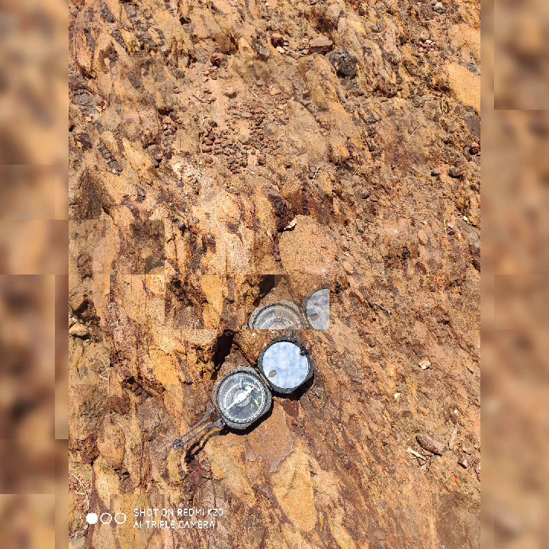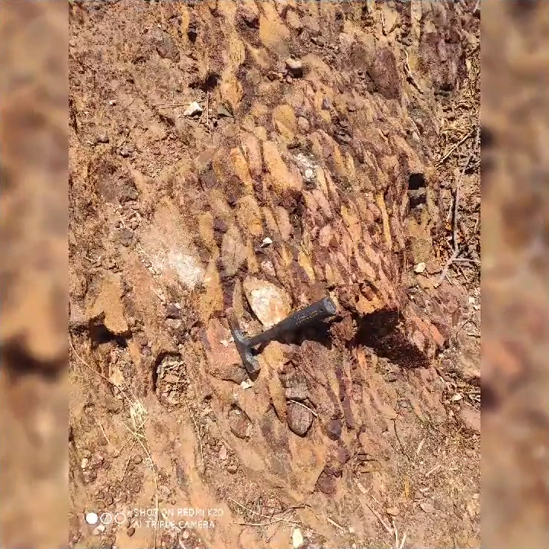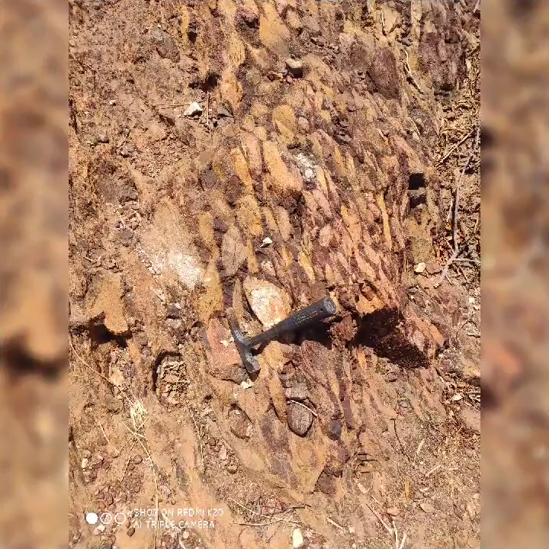Let us discuss something interesting about pseudotachylite, which is a very interesting geological structure in the field, often misidentified, but there are certainly recognizable criteria.